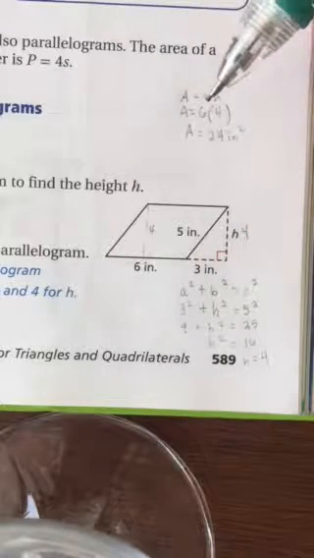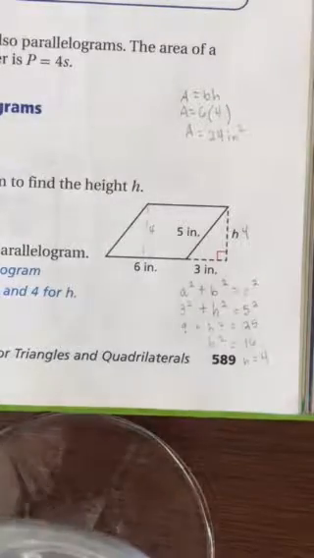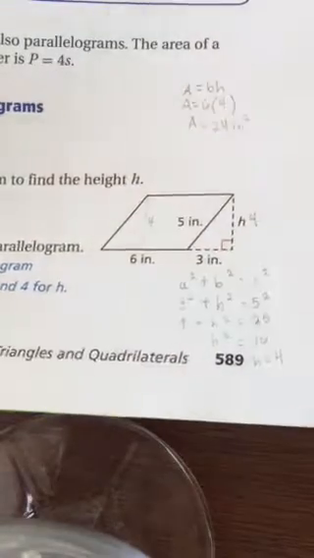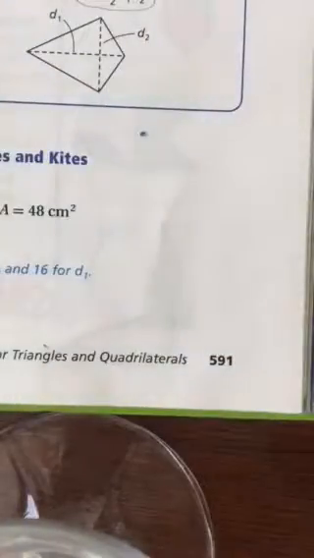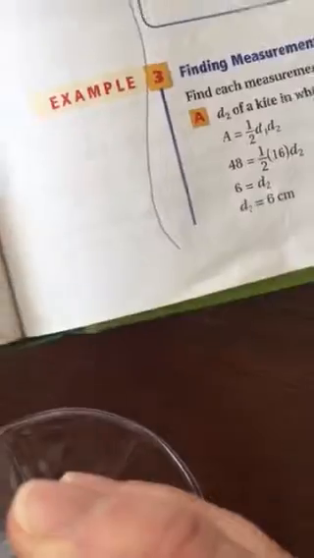And so we multiply our base times our height, which is 4. Our area is 24 inches. All right, inches squared actually, because this is area. Okay, flip the page. This is where I am at great risk of knocking the phone over again.